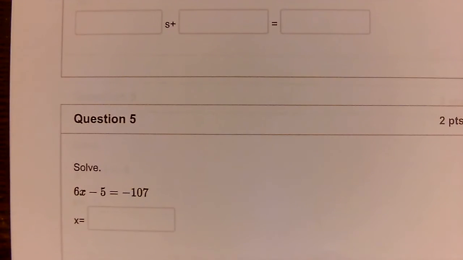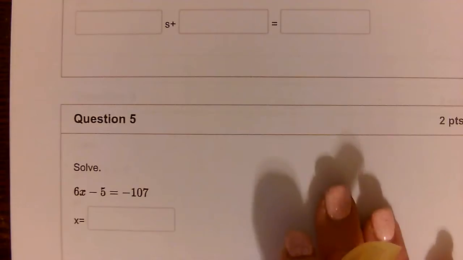Next, 6x minus 5 equals negative 107. This is a two-step equation. Remember to get rid of any addition or subtraction first, and then solve by any multiplication and division next. Okay, let's move on to question 6.